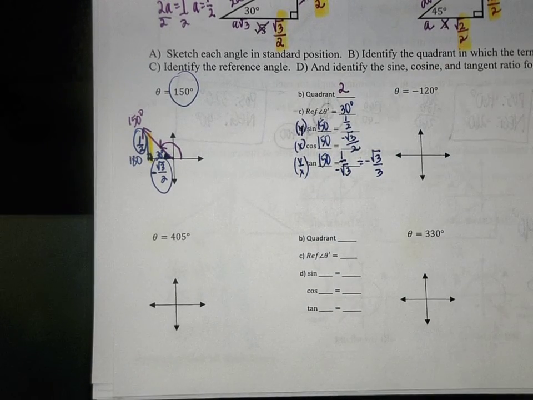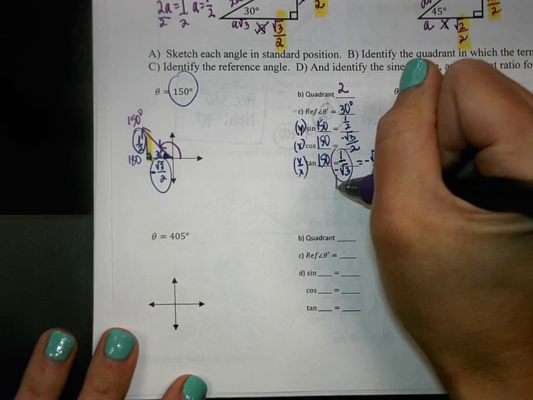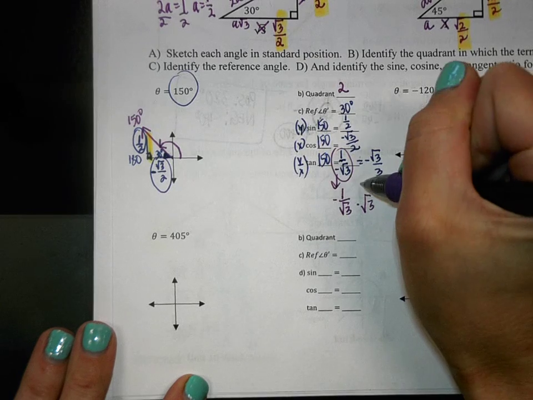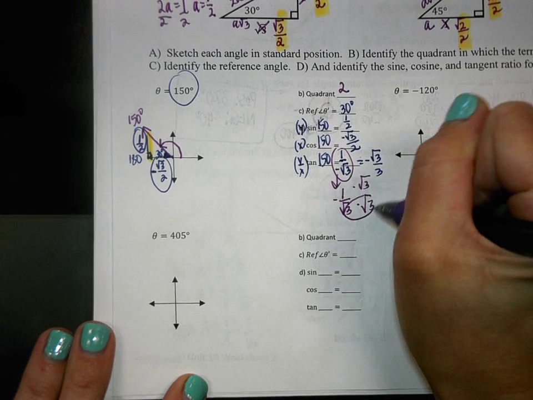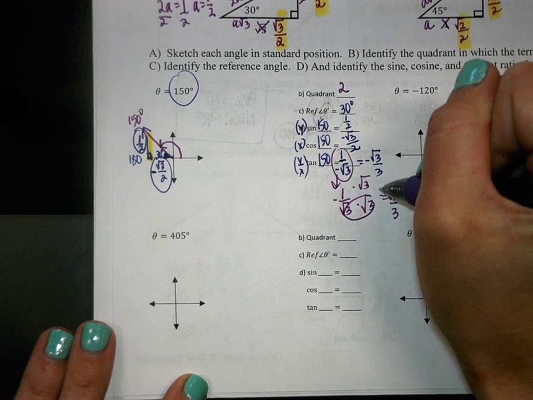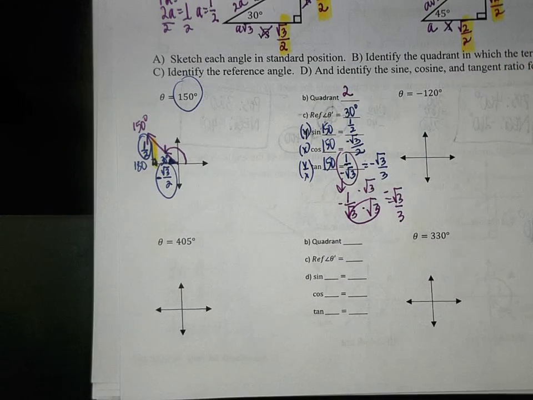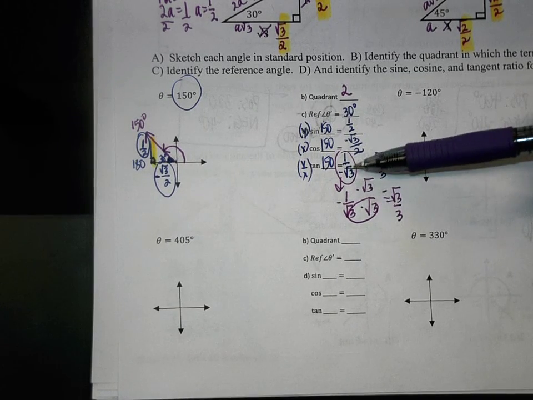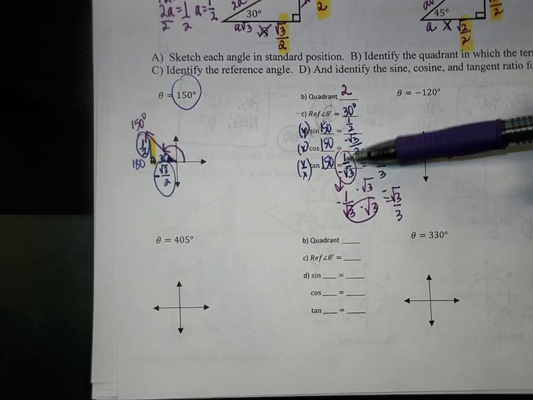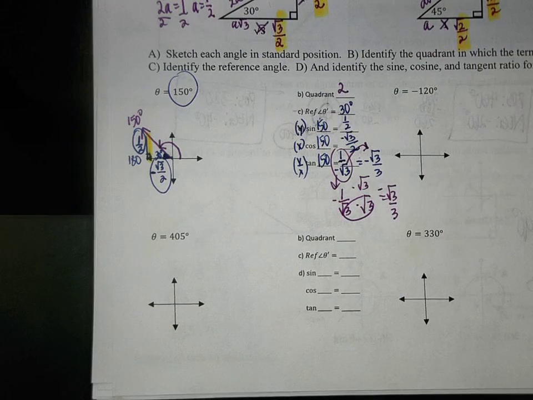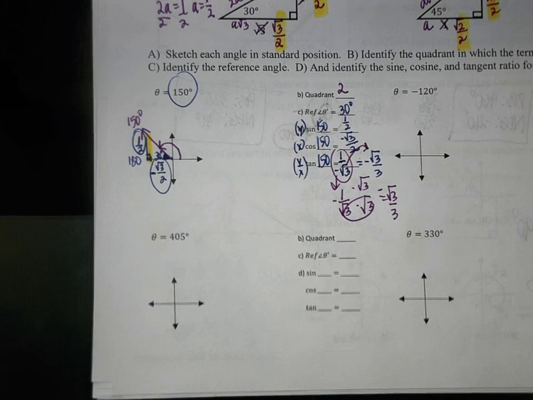For those of you that don't know exactly how I got that, when we rationalize the denominator, we multiply by root 3 to both the top and the bottom. That gives you a pair of 3's, which is 3, and then 1 times root 3 is just root 3, or negative 1 times root 3. So you get negative root 3 over 3. You'll end up doing this a lot where you can rationalize it if you want to, but if you remember that this becomes this, you don't have to keep doing all that work. Okay, questions? No. All right, so negative 120 degrees.